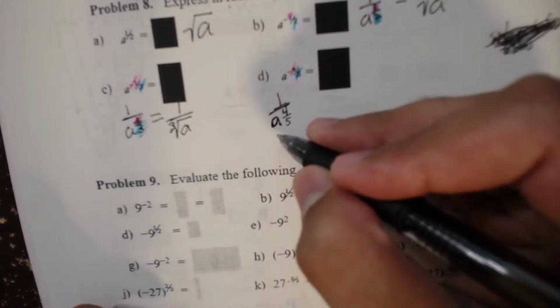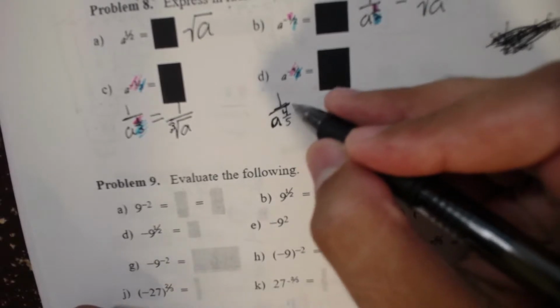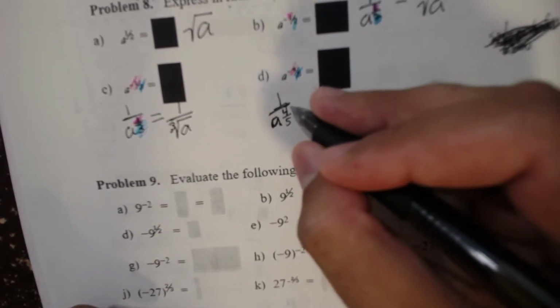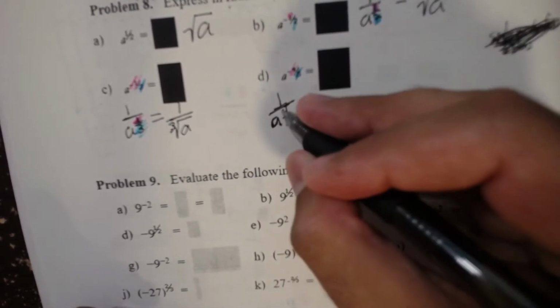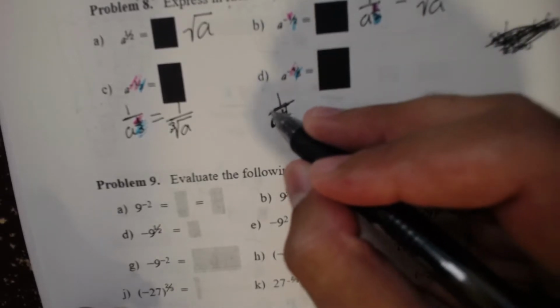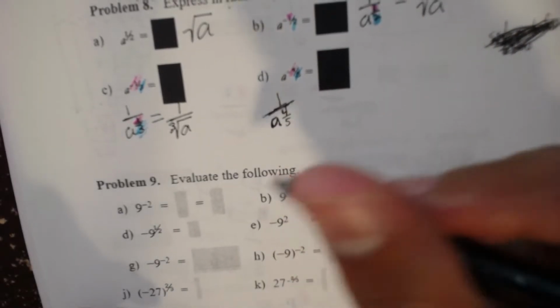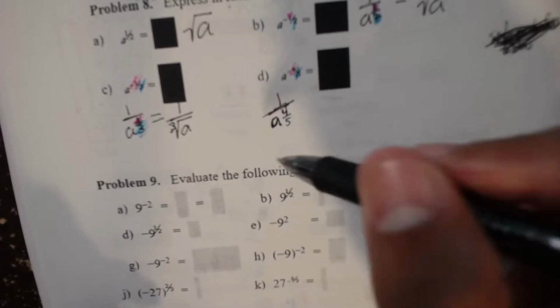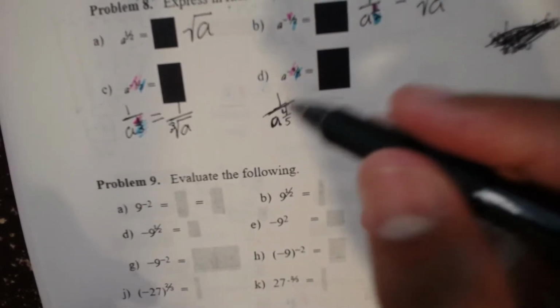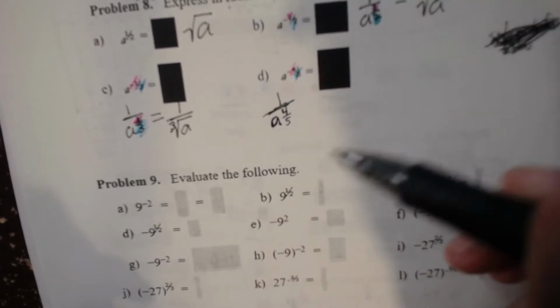Okay, 1 over a to the 4/5 power. I was about to say a to the 4, or 4 divided by 5, but that's kind of weird to say. Usually you would say a to the 4/5 power.